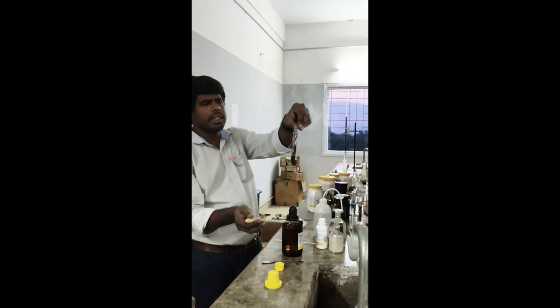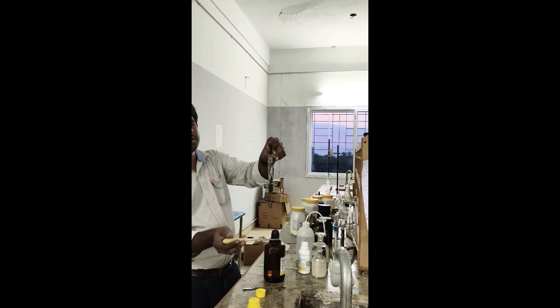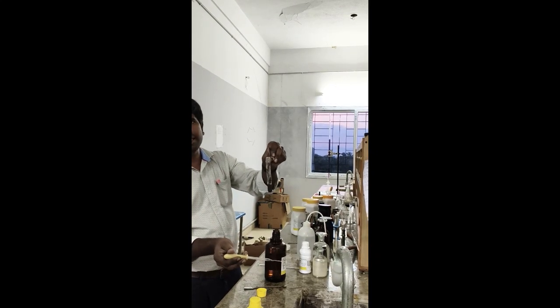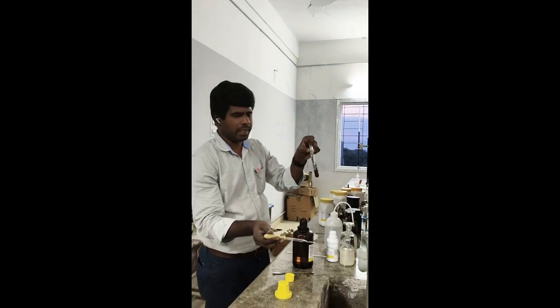You can see the greenish yellow gas is evolved, which is chlorine gas. So we can confirm chloride anion. So the salt is ammonium chloride.